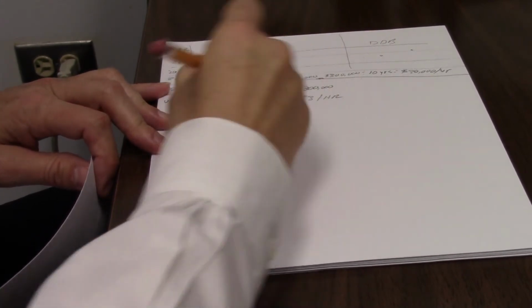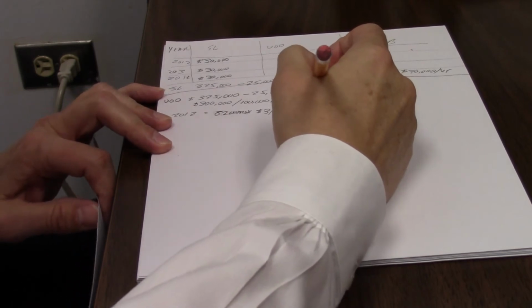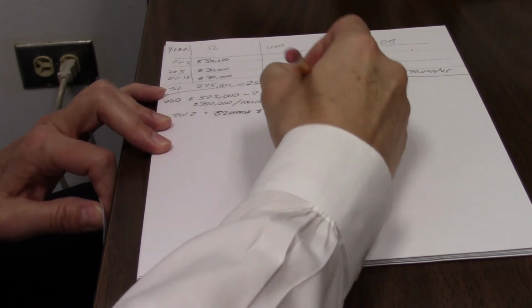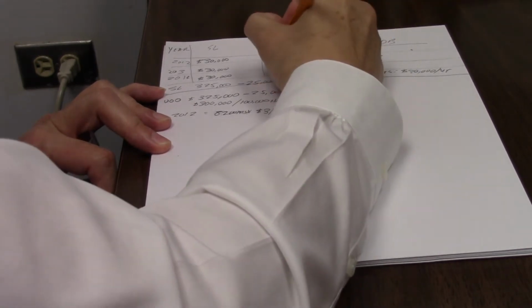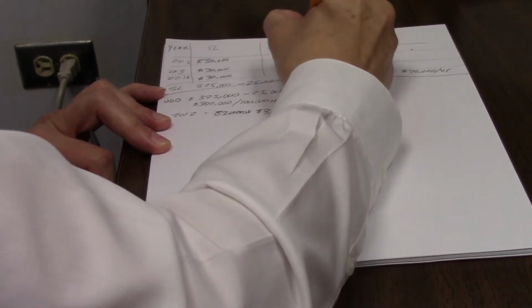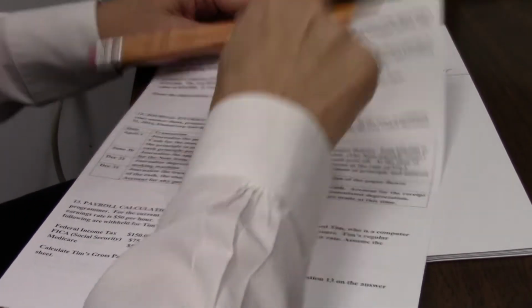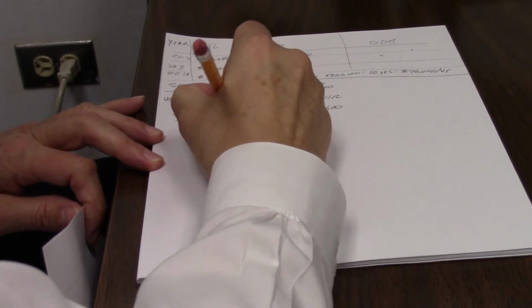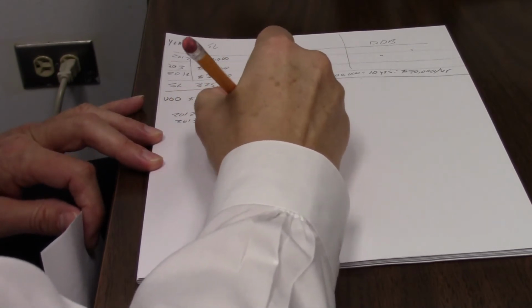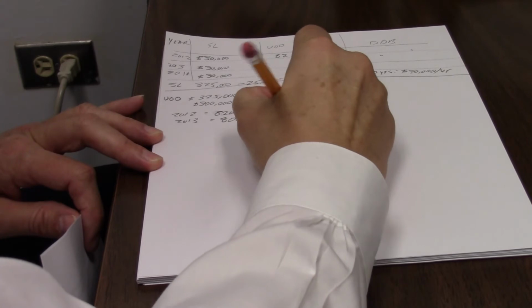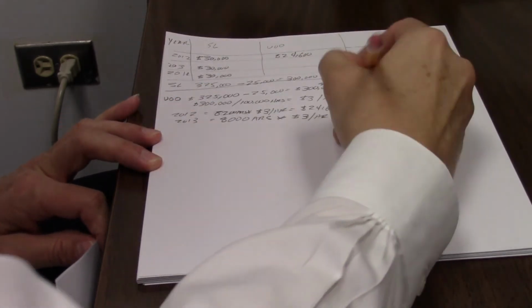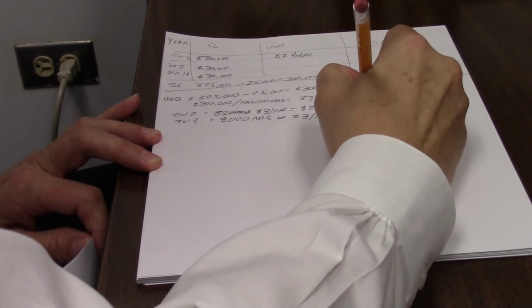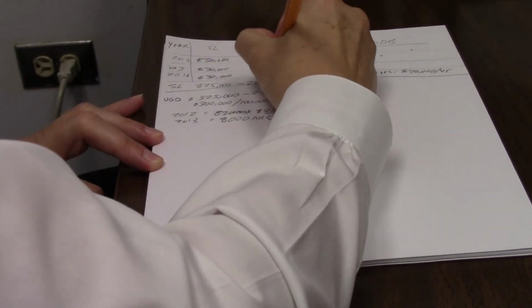8,200 hours times $3 per hour is 24,600, right? So that goes up there, 24,600 for 2013. We used 8,000 hours times $3 per hour, and that is equal to, of course, 24,000. 8 times 3 is 24.